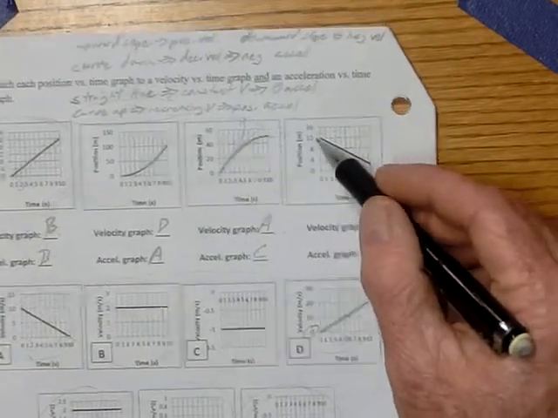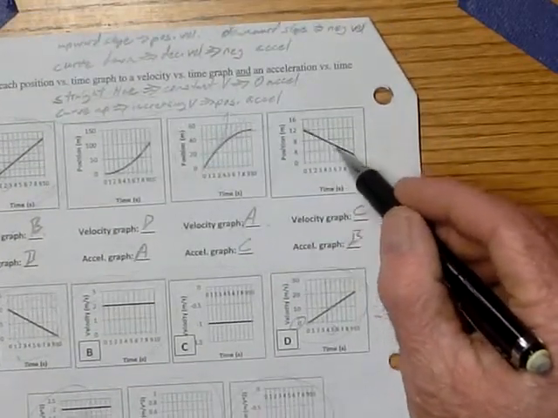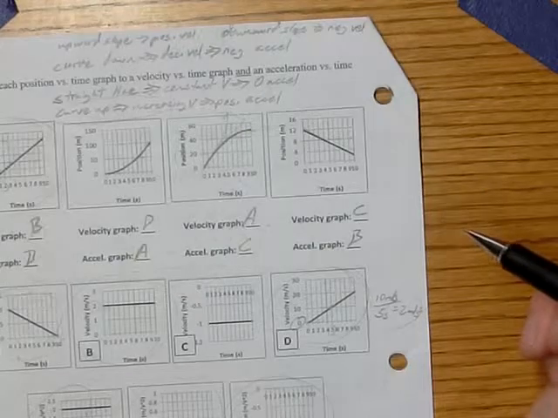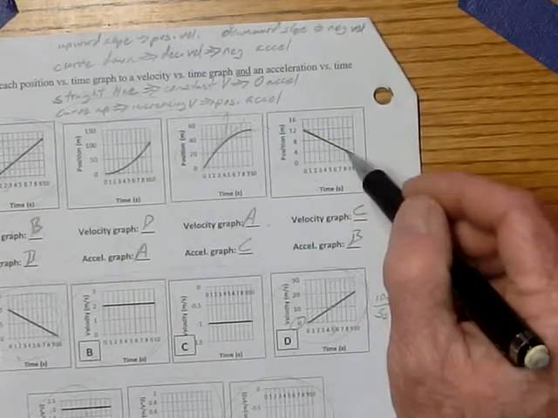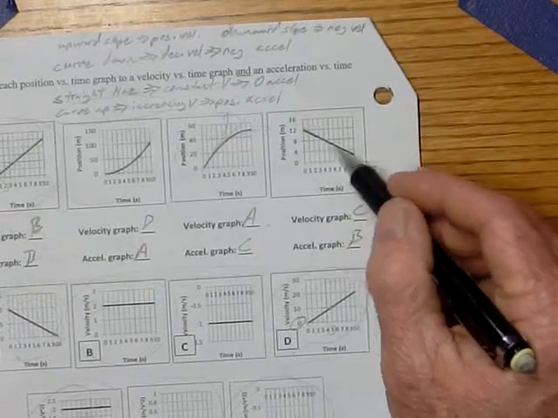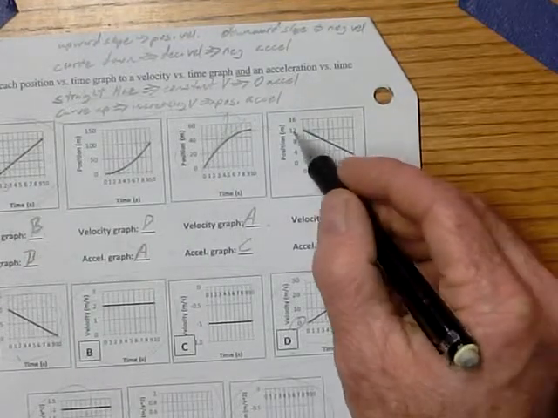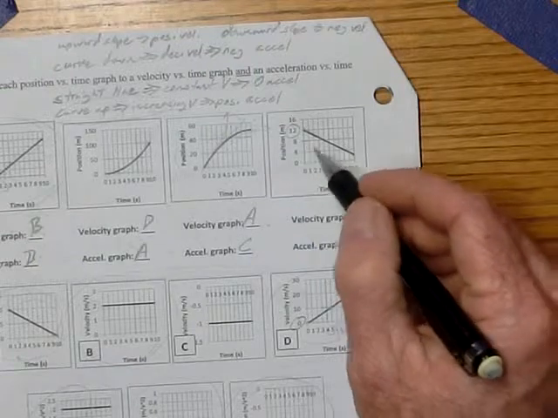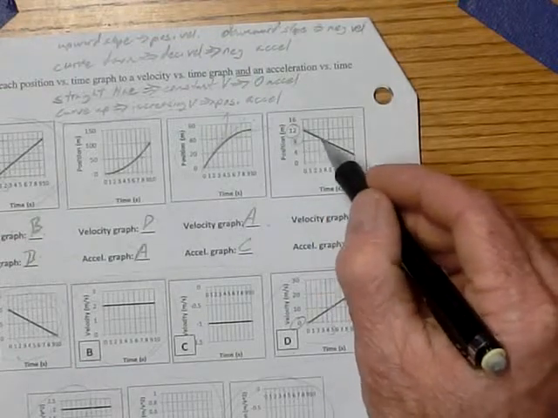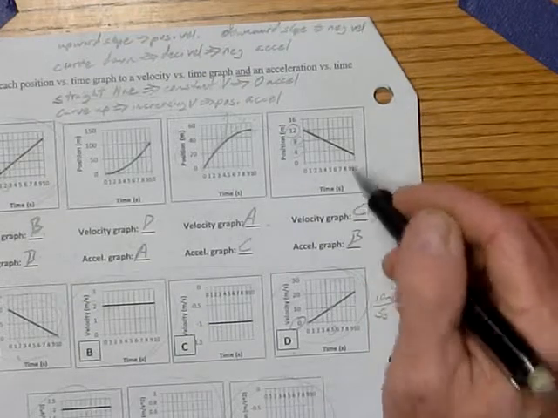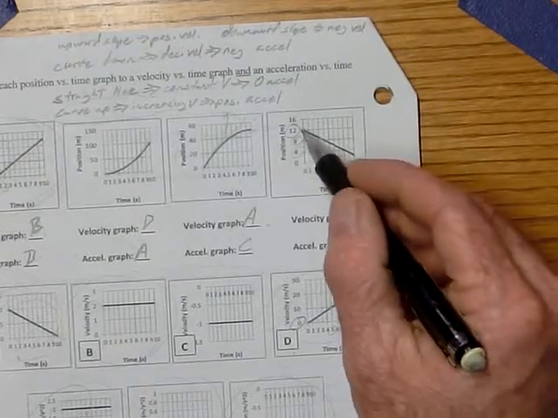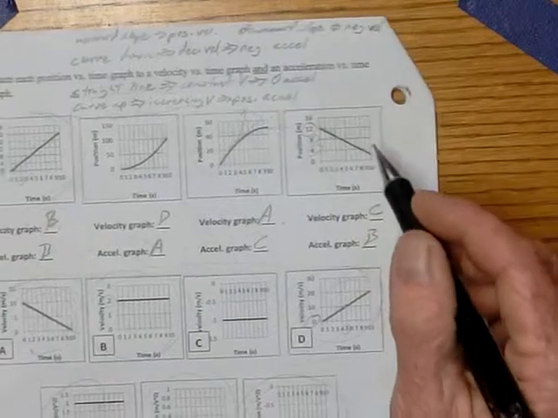This last one, the slope is going down, and it's a straight line, so that means this is a constant velocity. It's going downhill, which means our velocity is negative. If somebody's standing at 12 meters, a little while later, they're going to be standing at 8. A little while later, they're going to be standing at 4. So they're moving backward. So we're going to have a negative velocity, but it's going to be the same all the time because this line is straight.